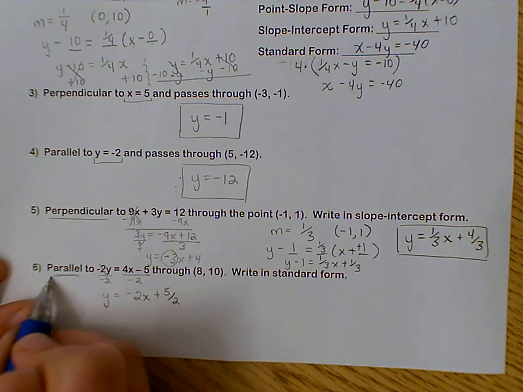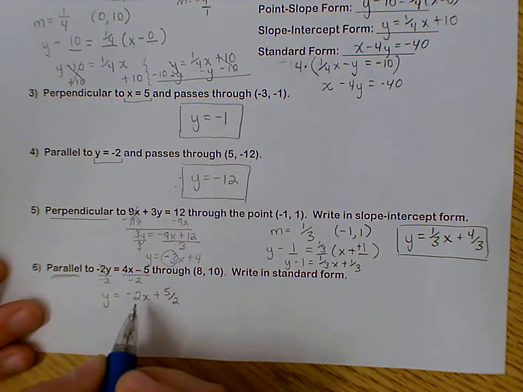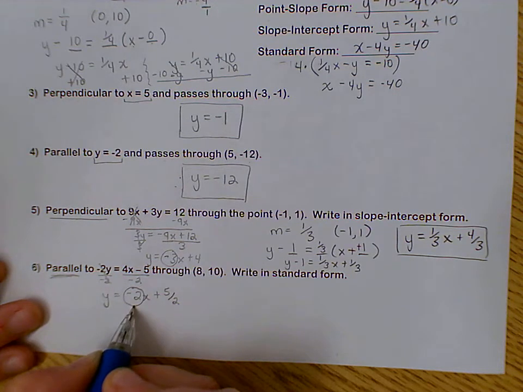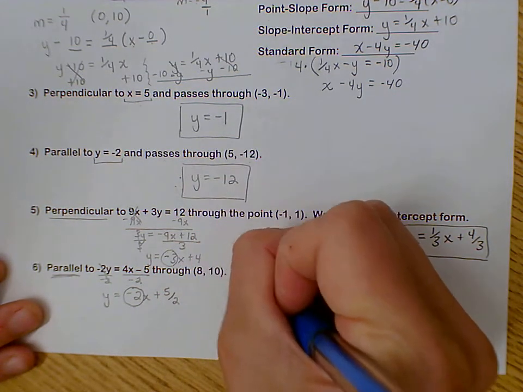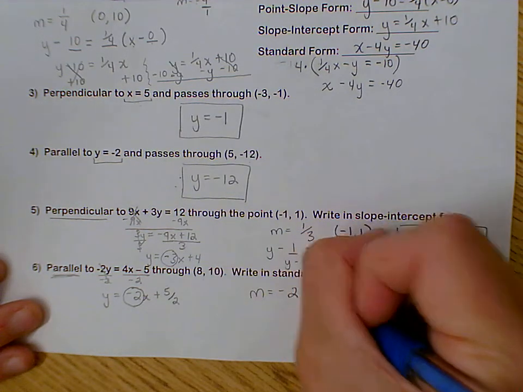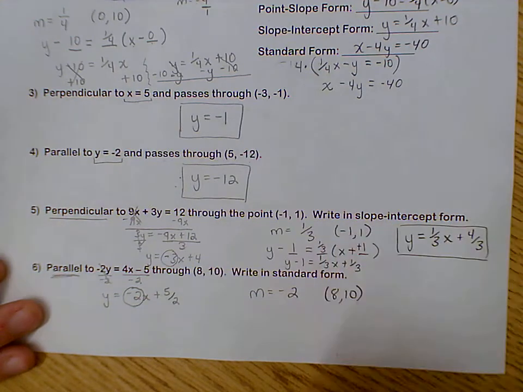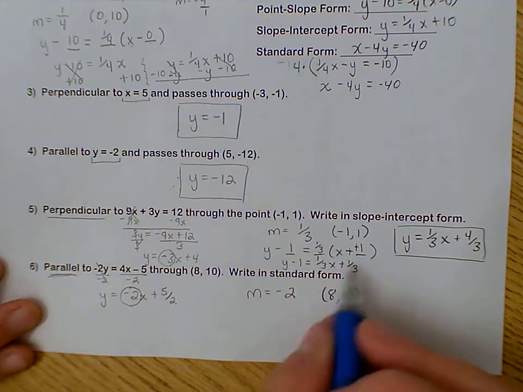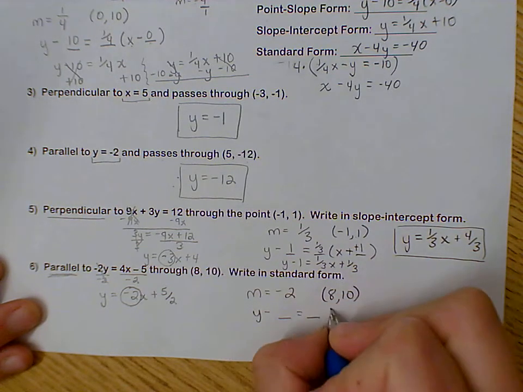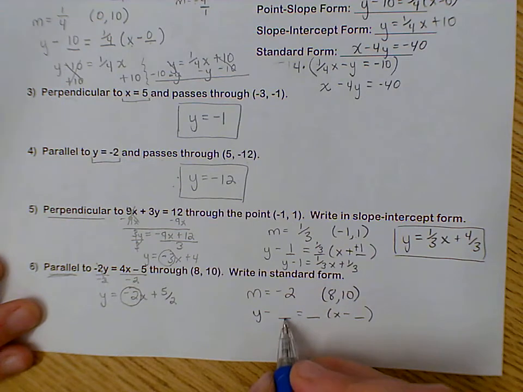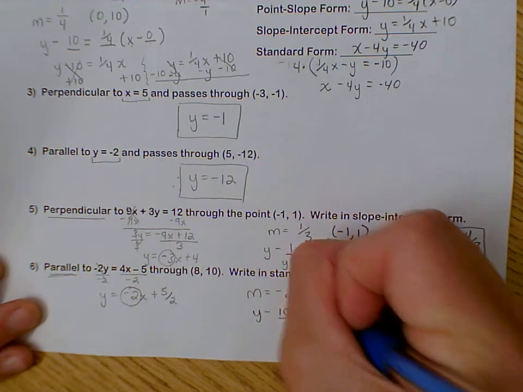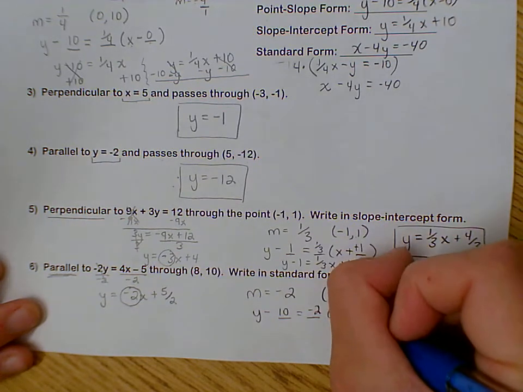So we're writing the equation of a line that's parallel to this line. So find the slope, and then think about parallel means that they have the same slope. So my slope for the new line would be the same as that one, negative 2. And then this line has to go through 8, 10. So same thing as before. You put it in your point-slope form. So it'd be y minus something equals something, x minus something. All right, y value goes here. Y goes with the y, slope goes there, and then your x goes with your x value.